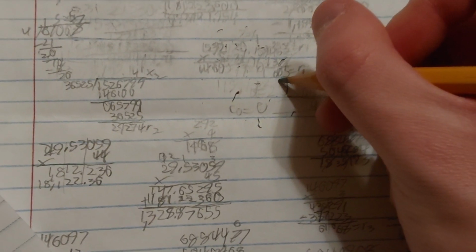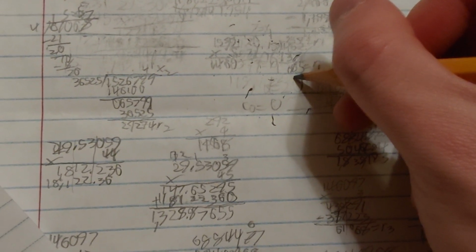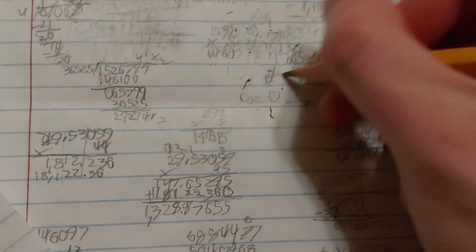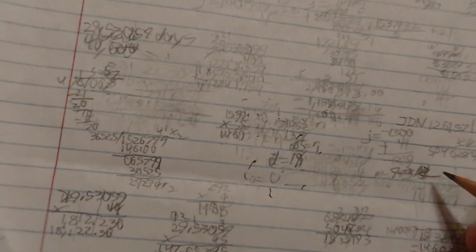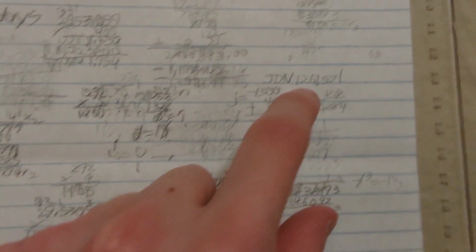292 times 5 is 1,460. So 85 divided by 5 is 17. That would make our D18, and our M9 plus 3 equals 12. So this new anchor date, what was it? JDN 1,261,571, exactly December 18th, 1260 BC in the proleptic Gregorian calendar.